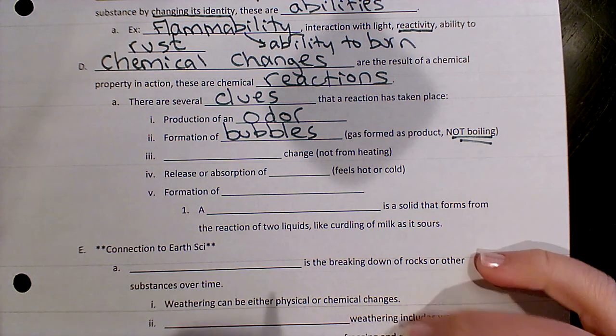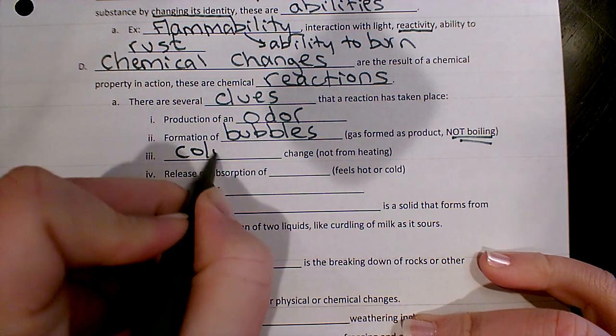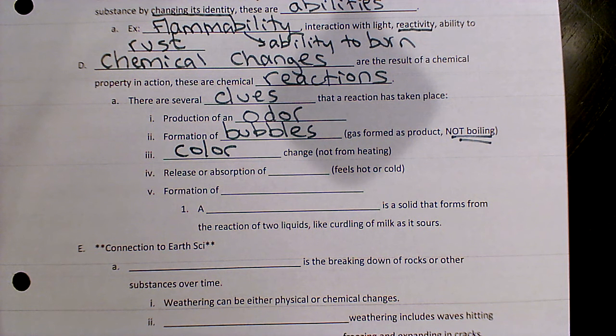Another clue is a color change. Again, not because you're heating it up. So I could take an iron and stick it in a fire and it'll turn red, but then if I cool it back down, it goes right back again. So that's not the kind of color change we're talking about. I'm talking about, you leave your bread out and it gets moldy. So mold is growing. We have a color change. That's because there are all kinds of reactions happening in the process of mold being produced.